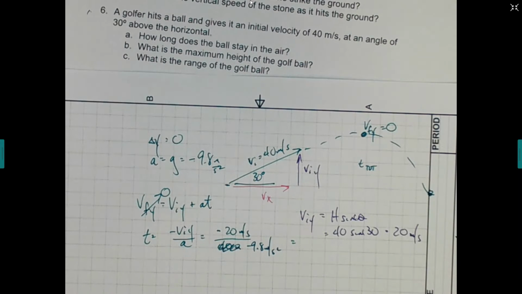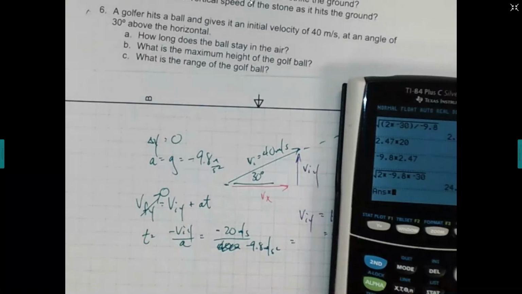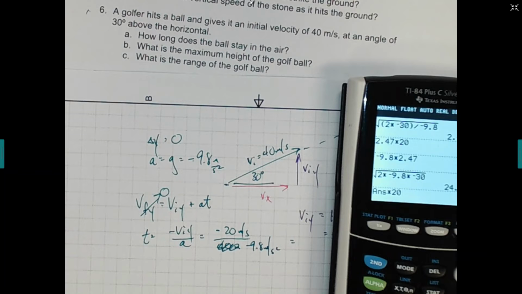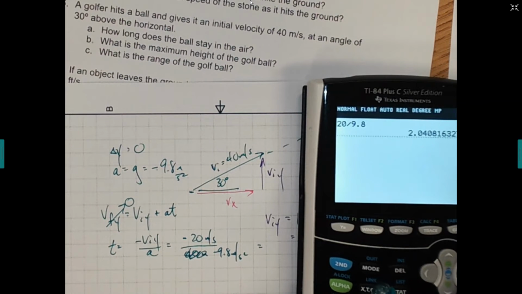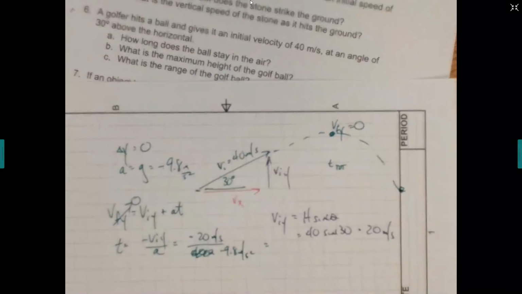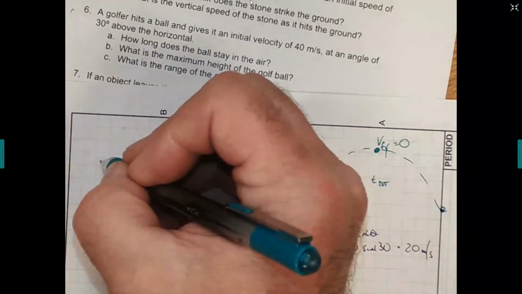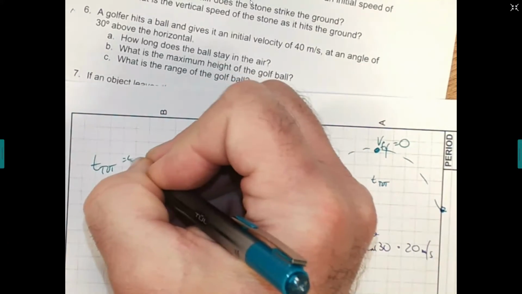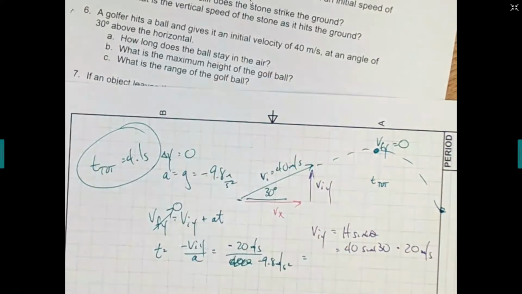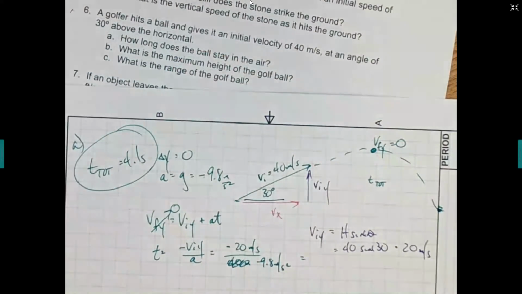Okay, so 20 divided by 9.8 is going to be a little over 2. They were both negatives, so it all ends up canceling off. You can type the negatives in if you want, but you'll still get a positive number, 2.04. Remember, that was the time to the top. So we're going to double that to get the total time. So 4.08 or 4.1. So time total is 4.1 seconds. Okay, so that was part A.